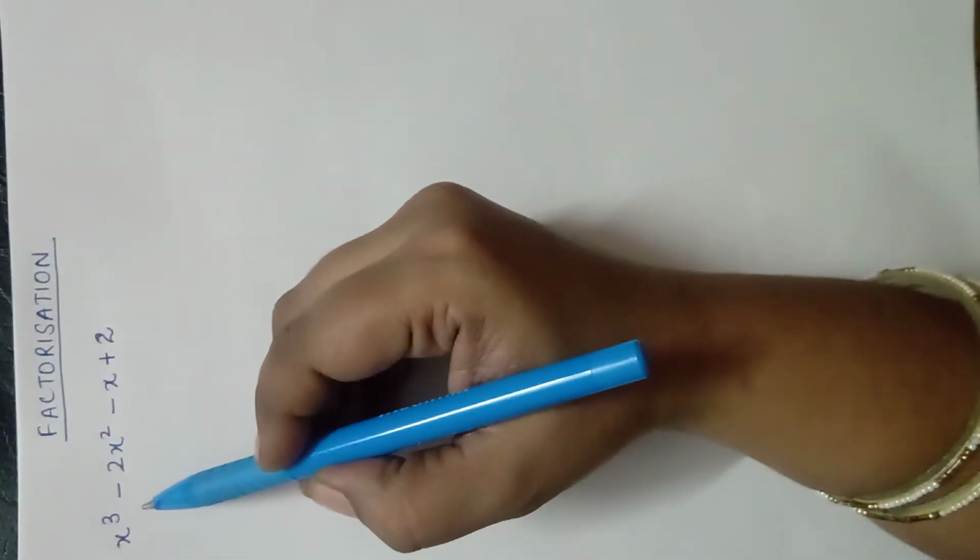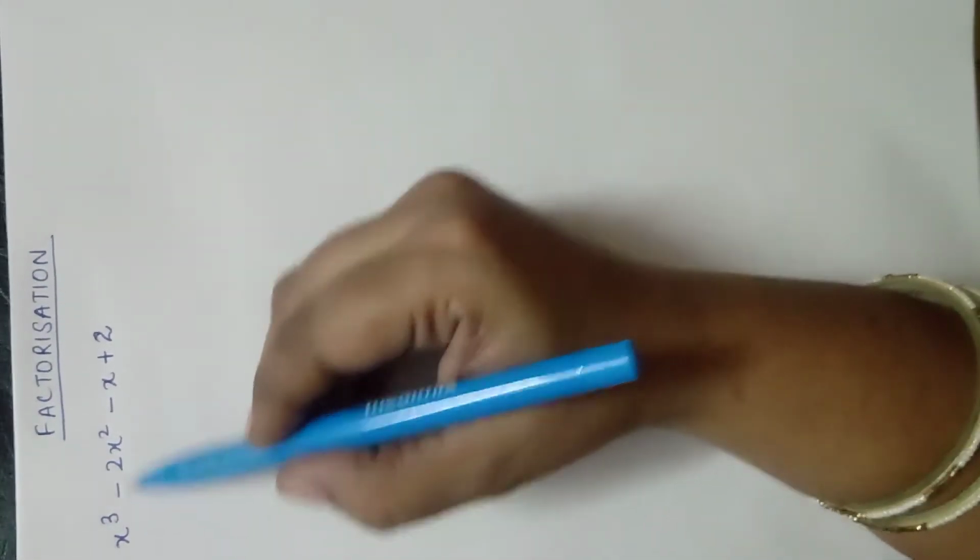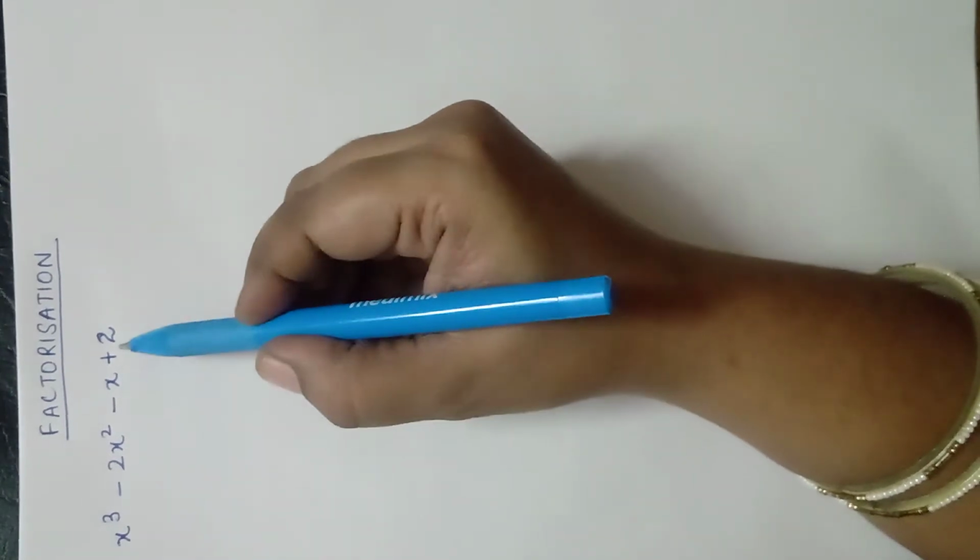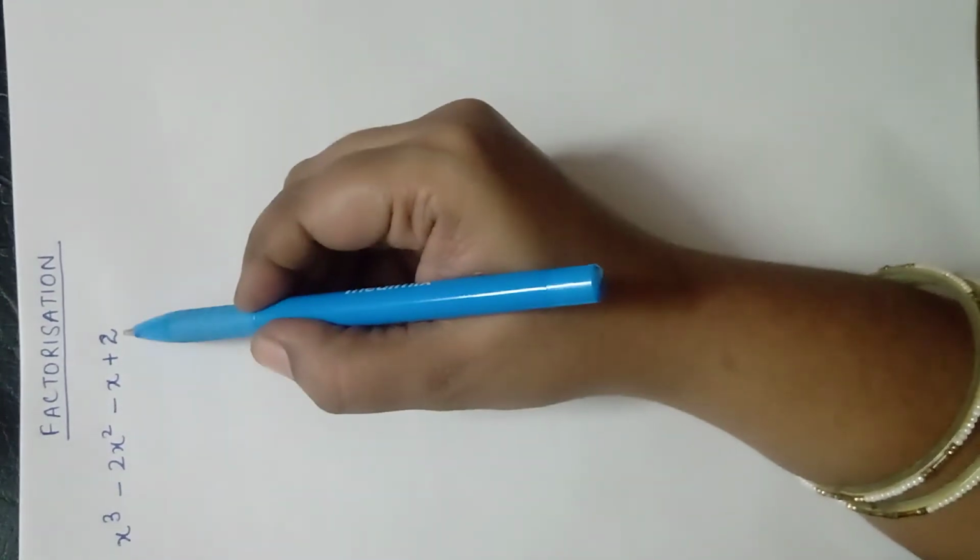Welcome back, children. In the previous video, I explained to you the factorization of quadratic polynomials. In this video, we will now continue learning the factorization of cubic polynomials. What is a cubic polynomial? The polynomial with degree 3 is called a cubic polynomial. For example, x cube minus 2x square minus x plus 2. This is a cubic polynomial.